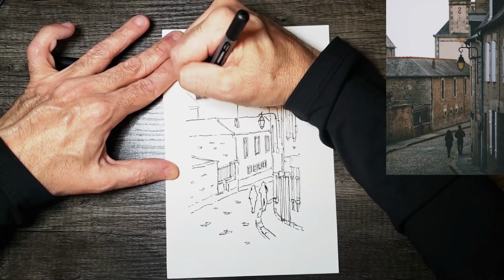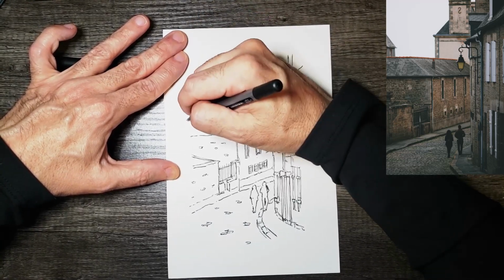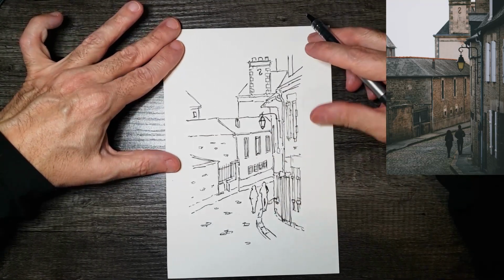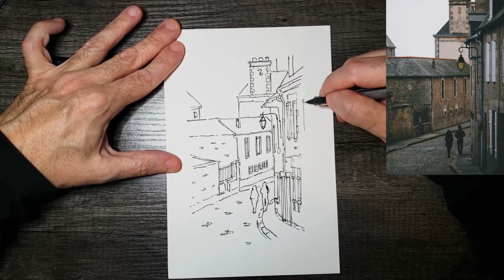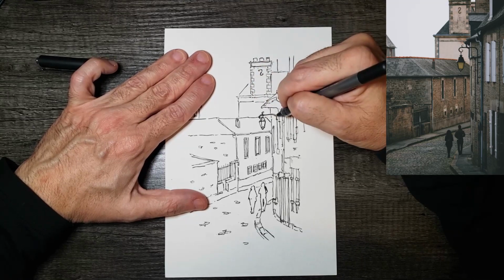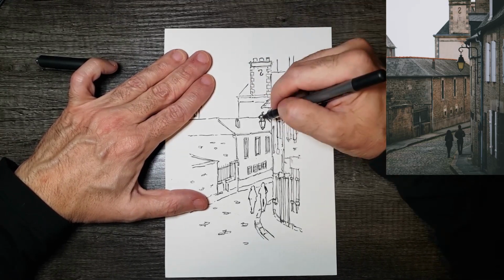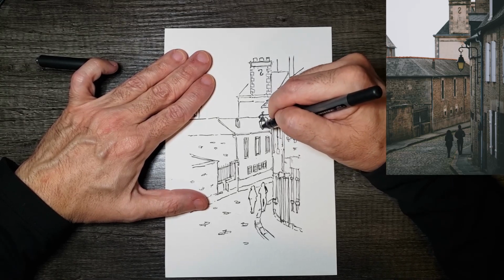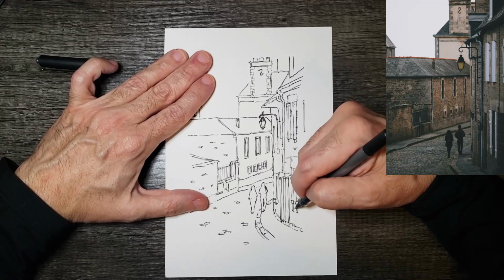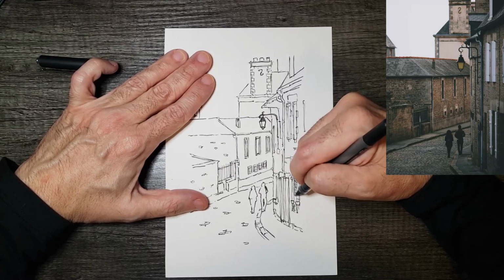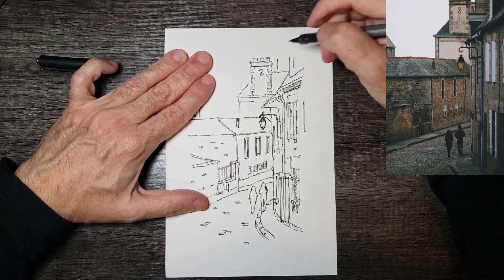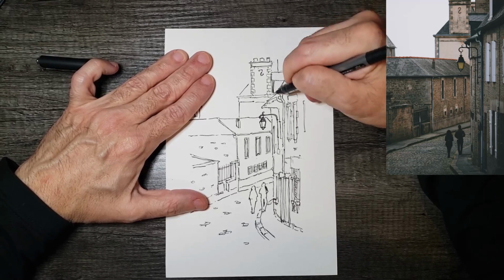We're almost done with the sketching part. There's just a few more details left. We can use some hatching lines to suggest a few areas of shadow. It helps to increase the overall contrast on the composition.